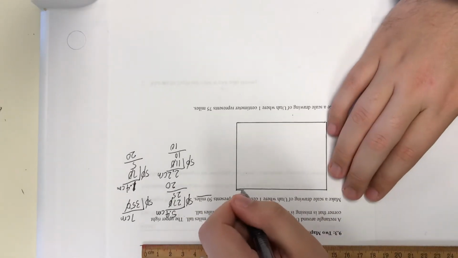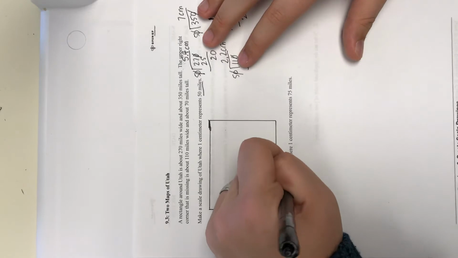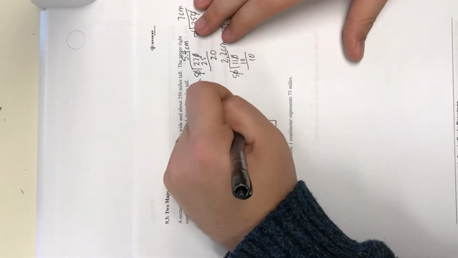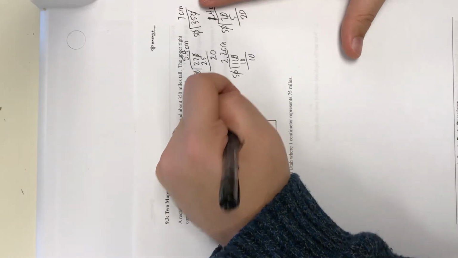And I apologize, it's a little lopsided there. That's my bad. So I have my rectangle. This is 7 centimeters here. This is my width, 5 4/10 centimeters. Now I'm going to close in.